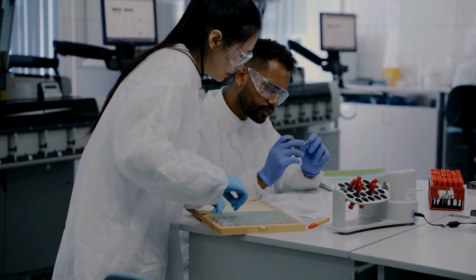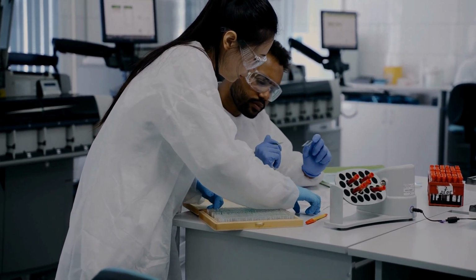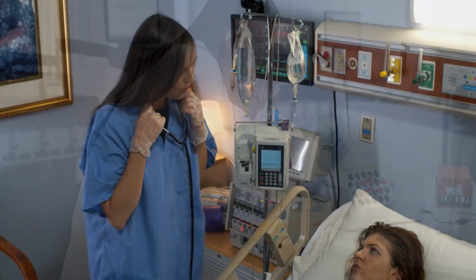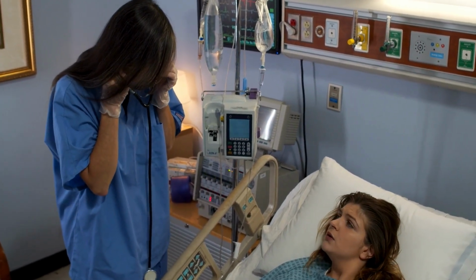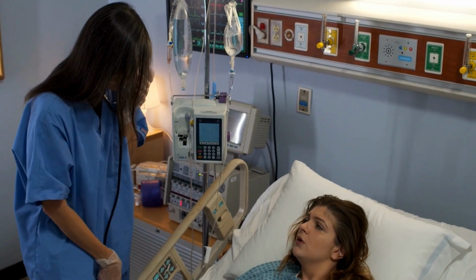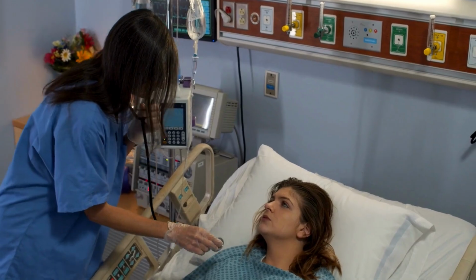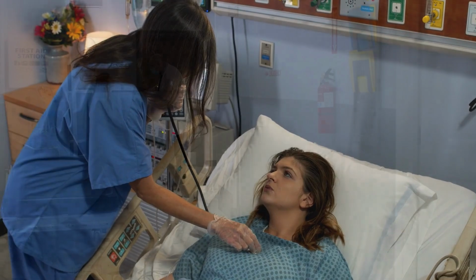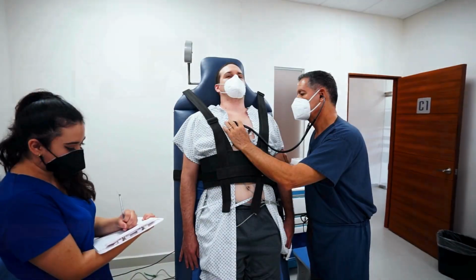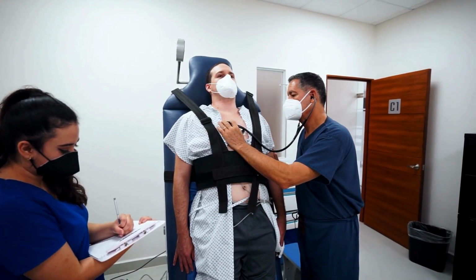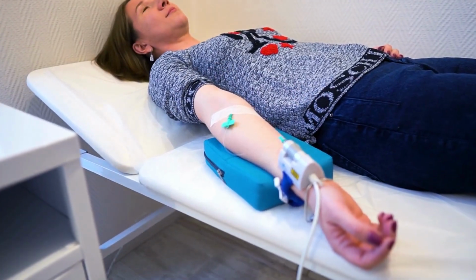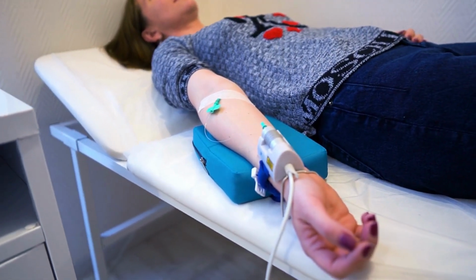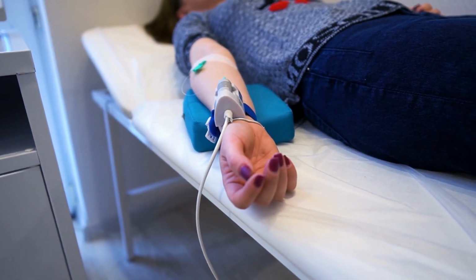Now, just imagine this situation for a moment. A patient is on IV fluid support in a busy hospital ward. Nurses are moving from bed to bed. Doctors are checking multiple patients. Everything is happening fast. In that kind of environment, even something as routine as IV fluid monitoring becomes very important.